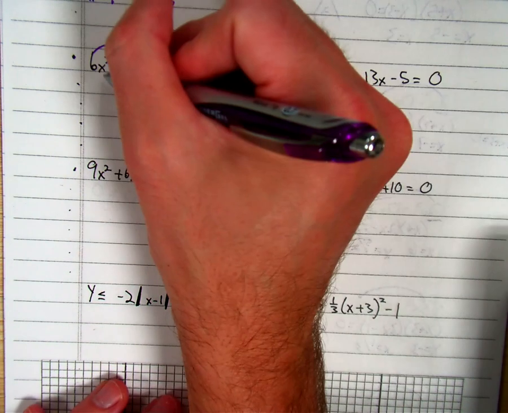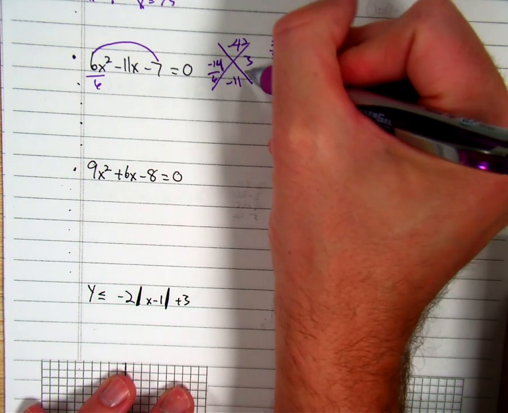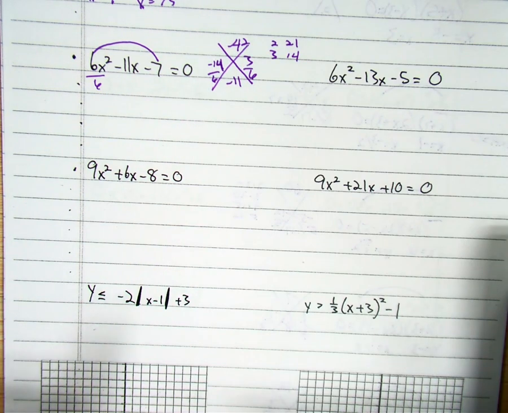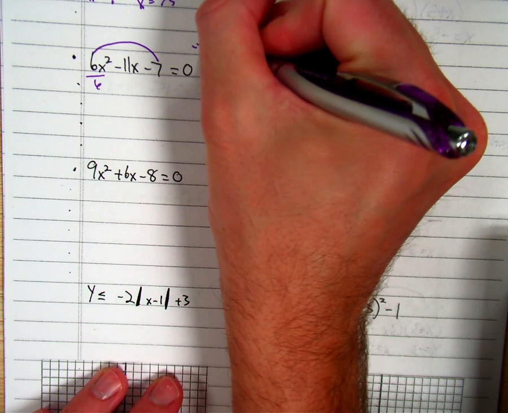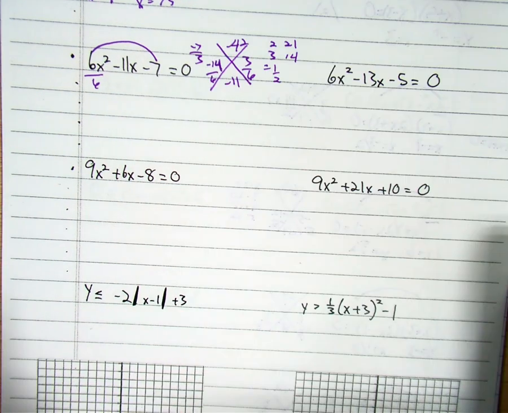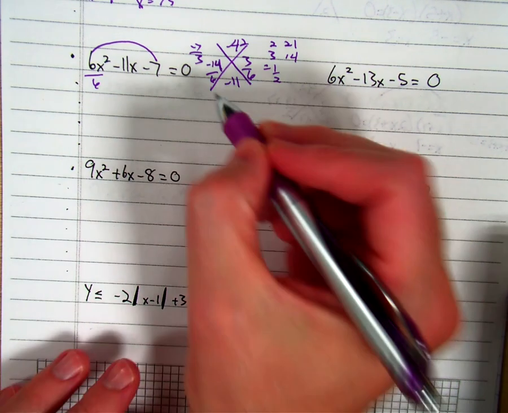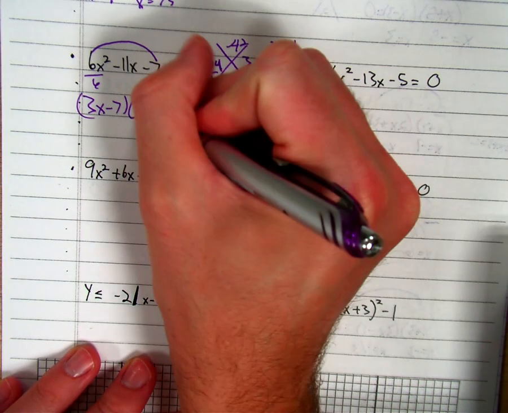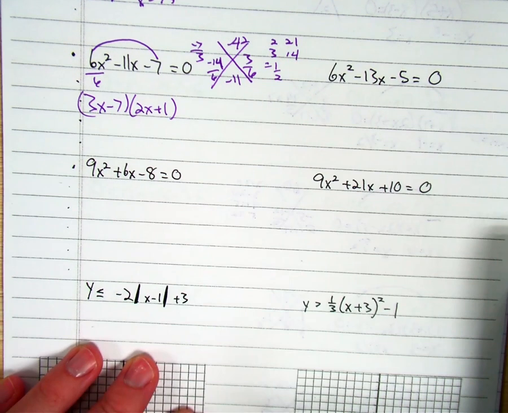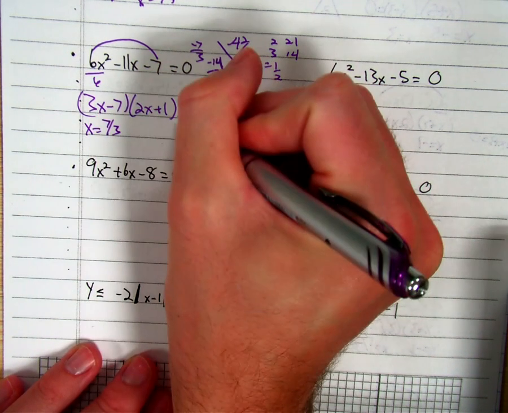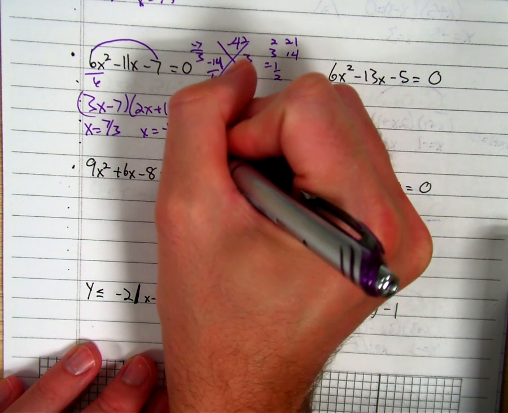Oh, wow. Now when we divide by 6, we're going to have to reduce both of these. Neither one of these comes out perfect. Negative 14 over 6, though, we can reduce that to negative 7 over 3. And 3 over 6, we can reduce that to 1 over 2. Okay, so now we're going to have 3x minus 7 and 2x plus 1 for 7/3 and negative 1/2.